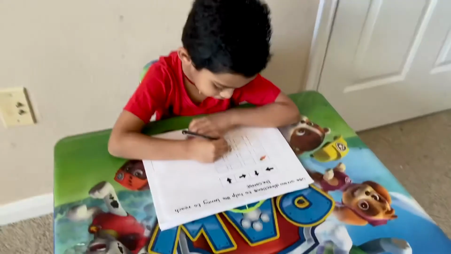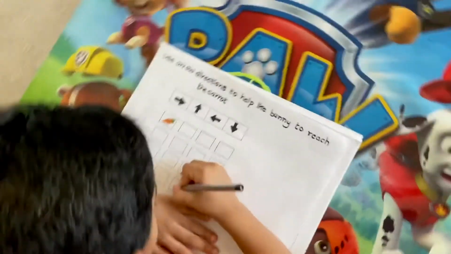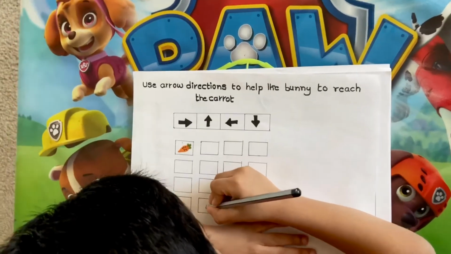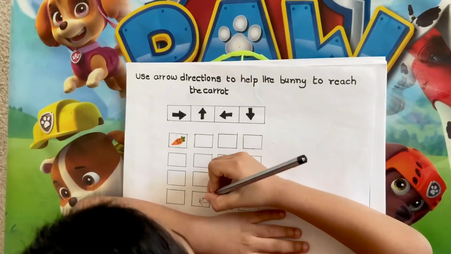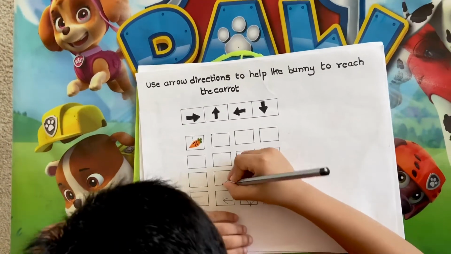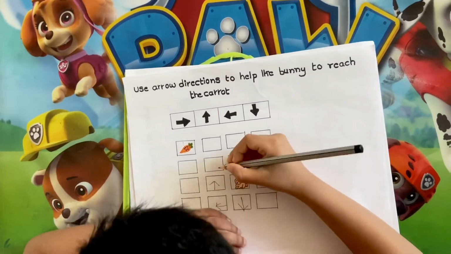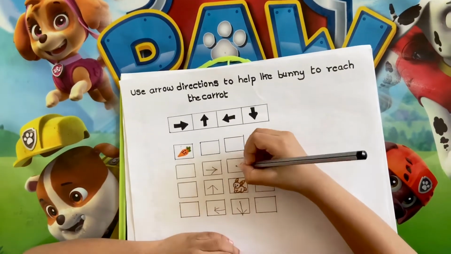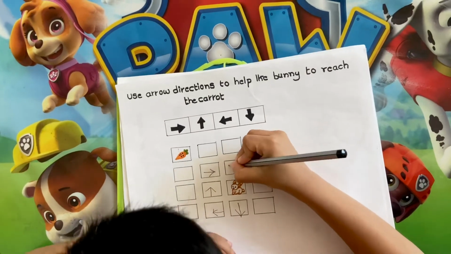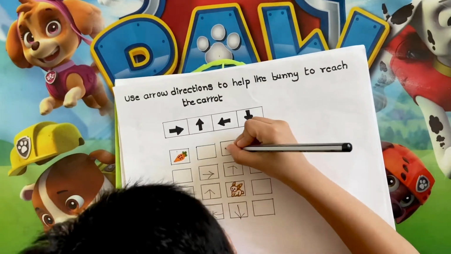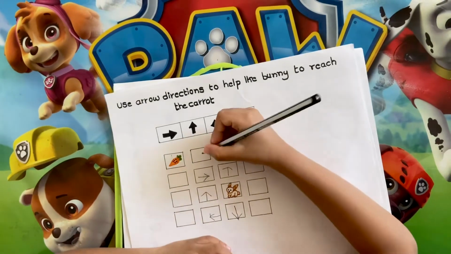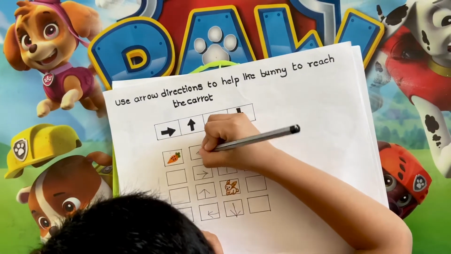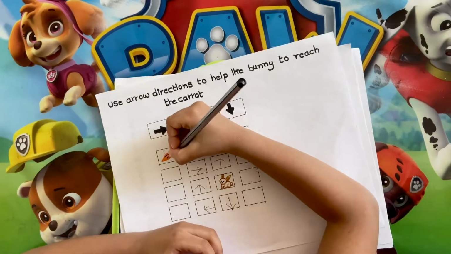Where did the bunny go? Down. Then the bunny go? Where? Up. And the bunny go right. Can the bunny go up? Can the bunny go this way? Can the bunny go this way again? Did he get the carrot?